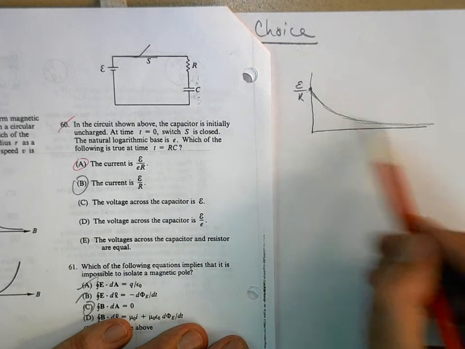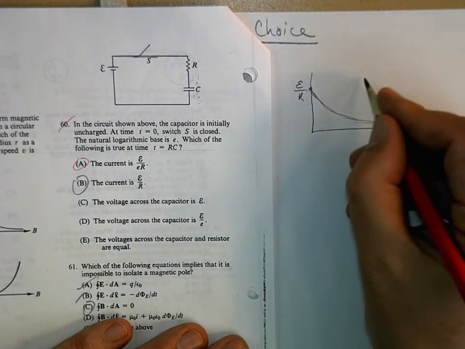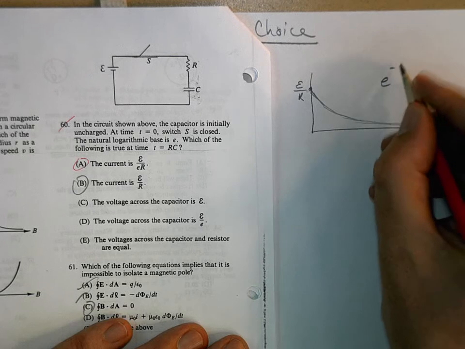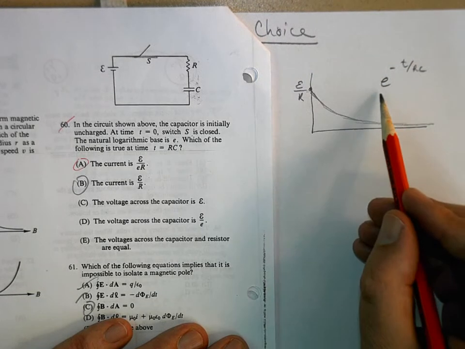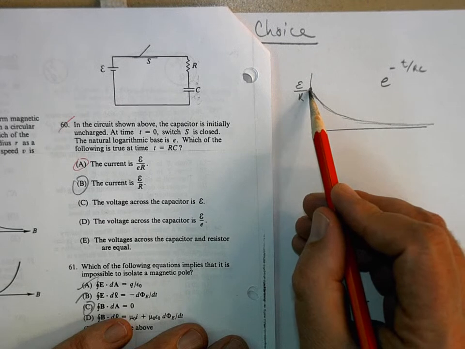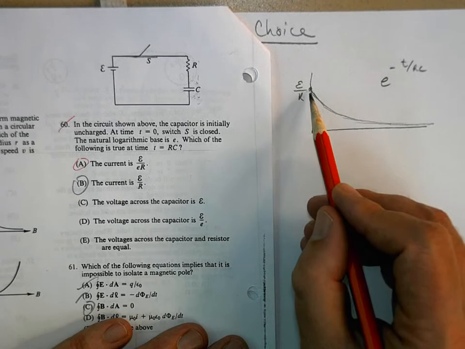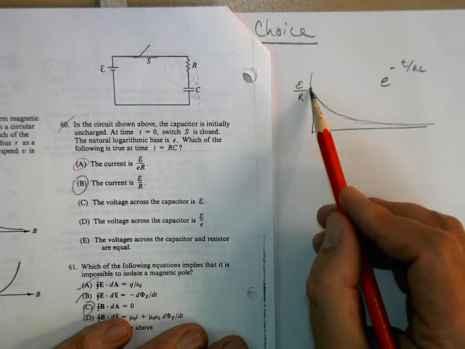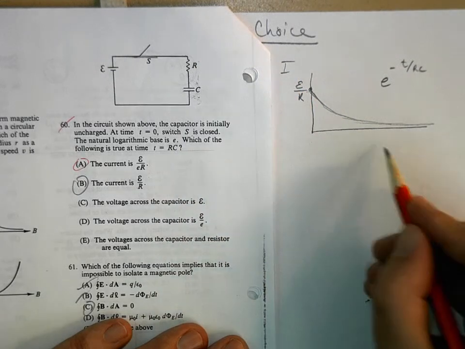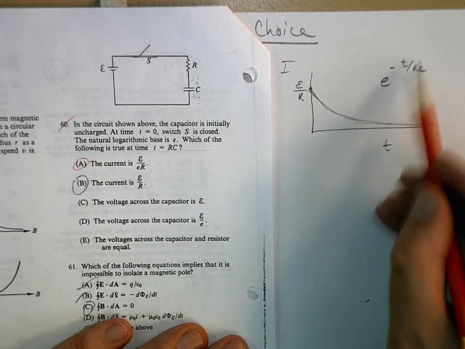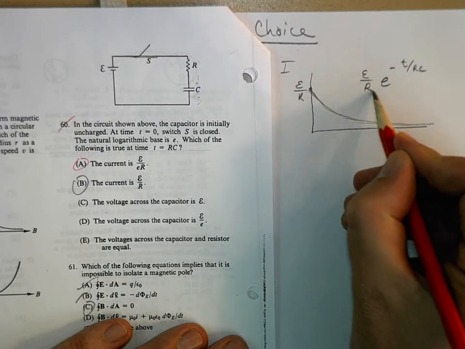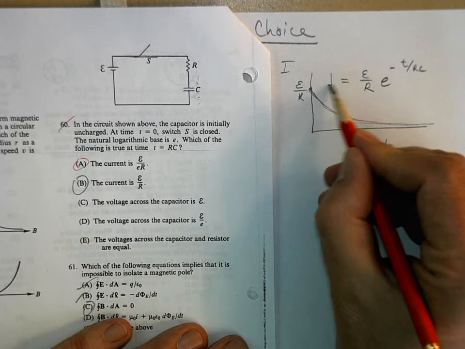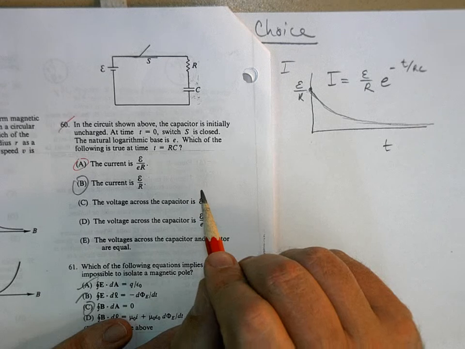So you can very quickly, though, if you remember that e to the negative t over RC. Now, we want this to start at its maximum. So at t equals 0, we want, this is current as a function of time. At t equals 0, we want this to be 1 because we want the current to be E over R. Okay.